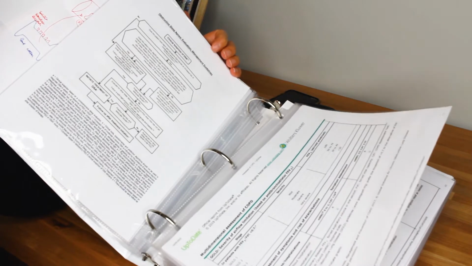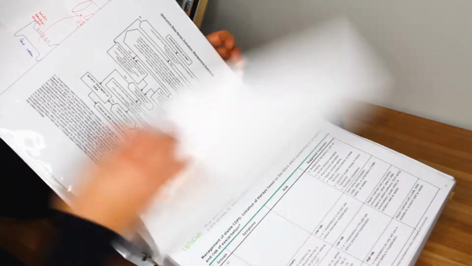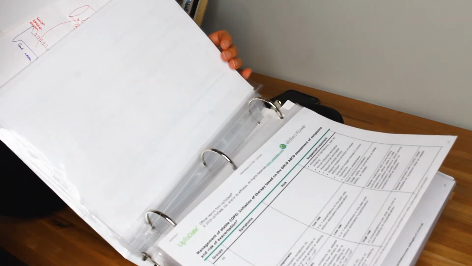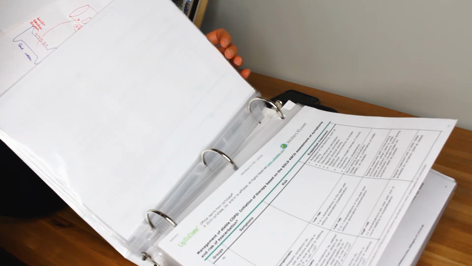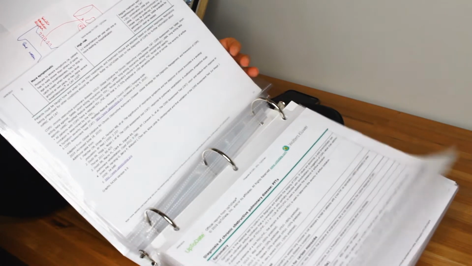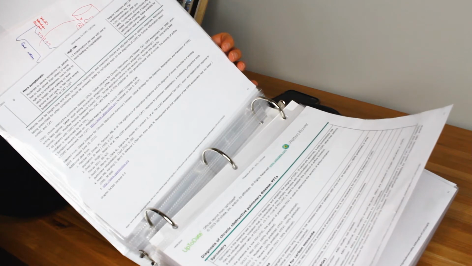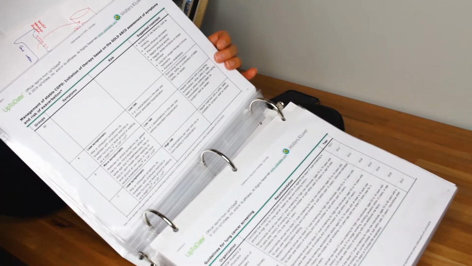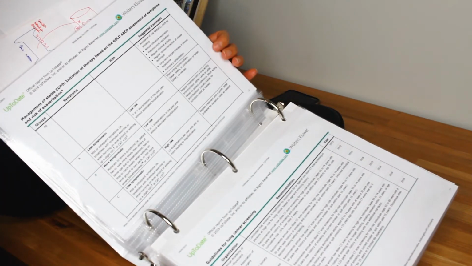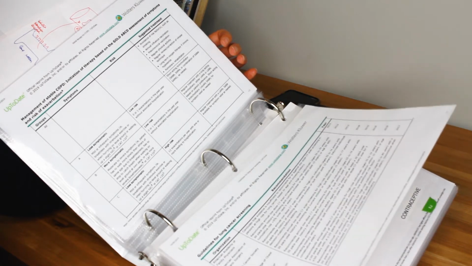This continues to assess COPD, the ABCD assessment of the symptoms, and also the guidelines for lung cancer screening that I decided to put in.